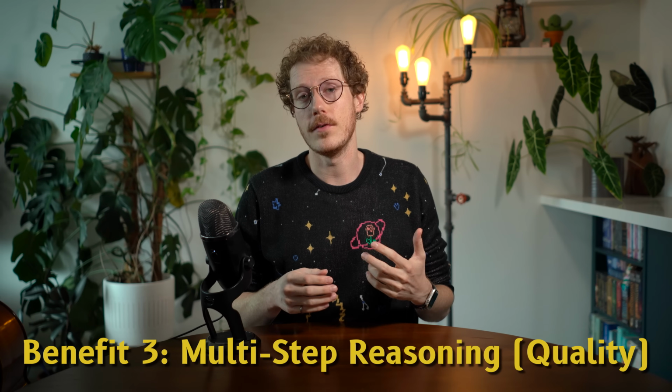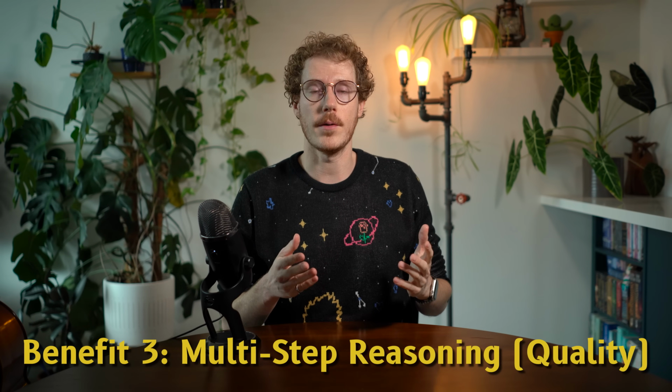And the third major benefit is that these models use what's called multi-step reasoning, or chain of thought, where they actually are able to significantly improve the quality of the output of the research by taking the information and then analyzing it in a series of steps, condensing, compiling, synergizing the information into a much more effective output for you to read.